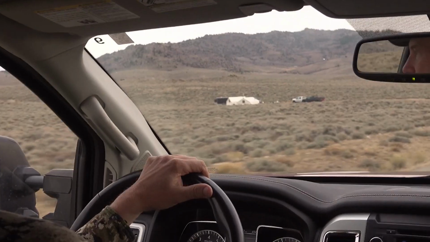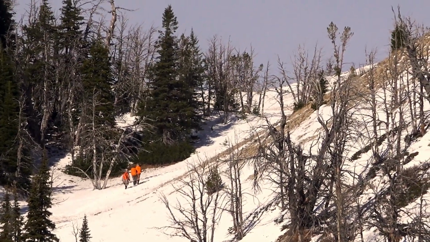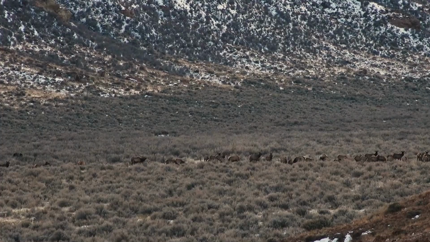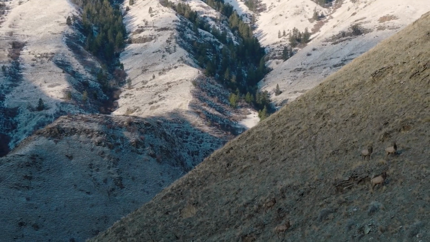I think this course is going to be really helpful for people who are hunting areas where sometimes the elk are migratory and sometimes they're not migratory. We get into hunting pressure, how you can use hunting pressure to your advantage, how to predict it, how to know or at least anticipate how elk will respond.